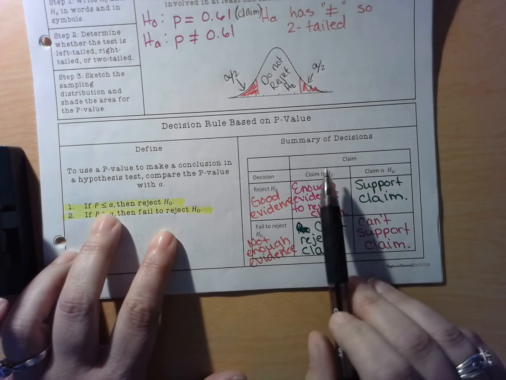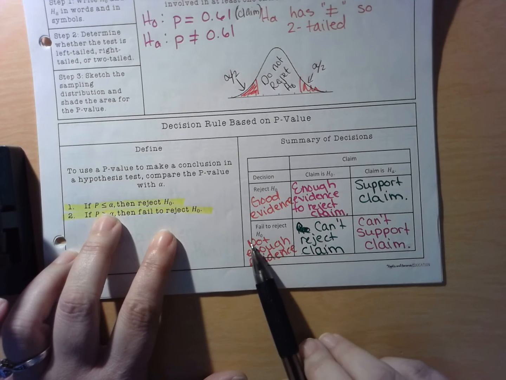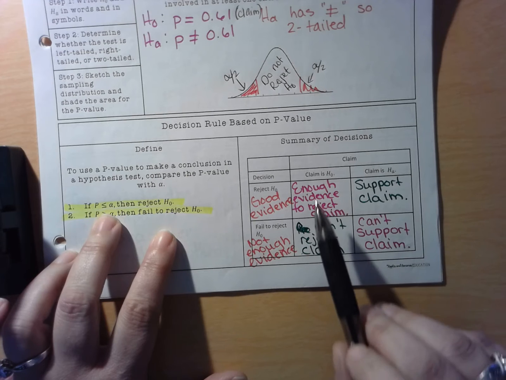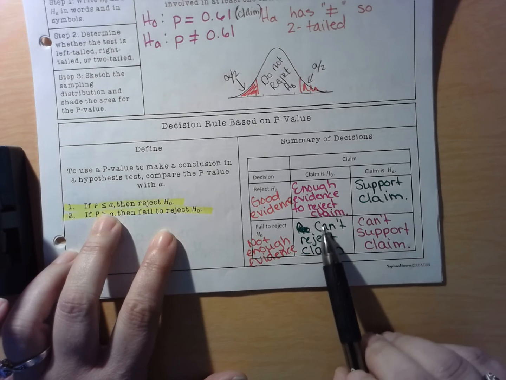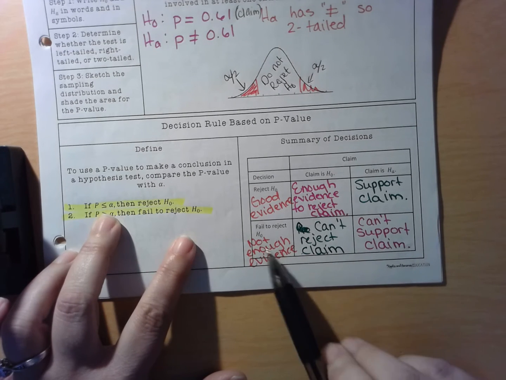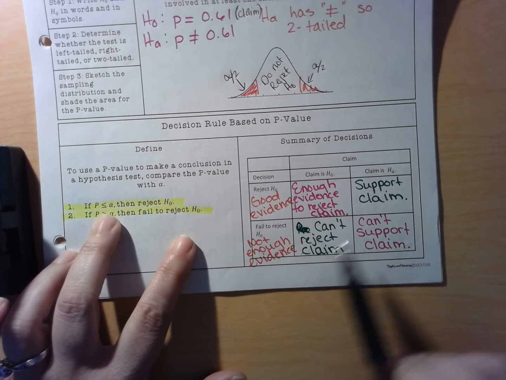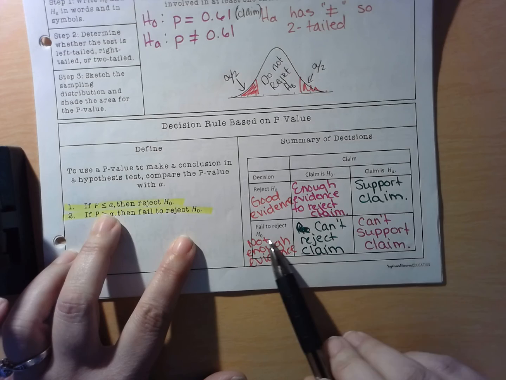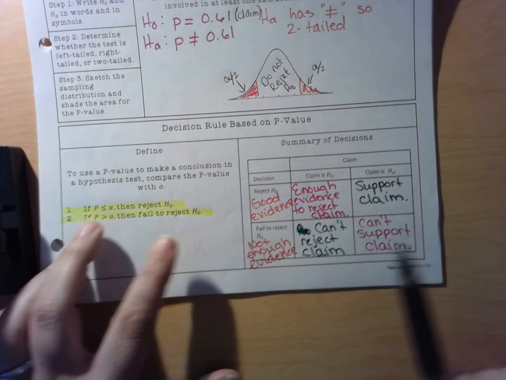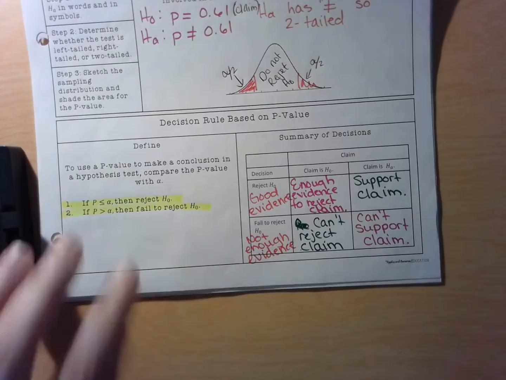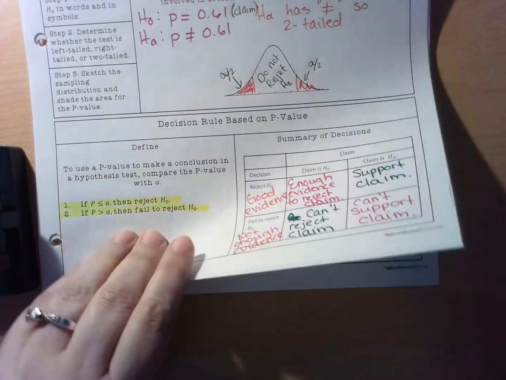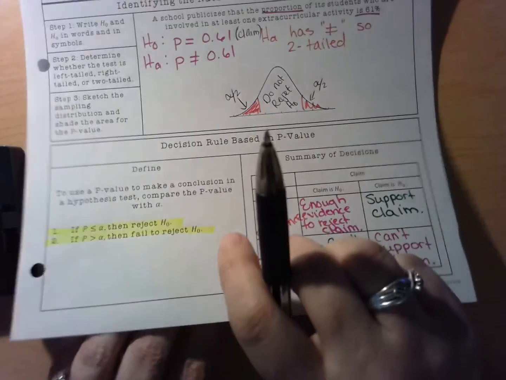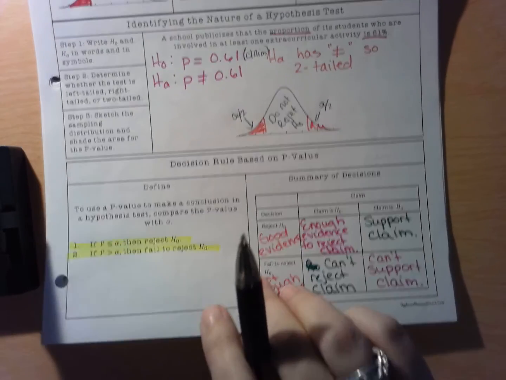If we fail to reject the HO, we would say there's not enough evidence, and if the claim was the HO, we can't reject the claim. There's not enough evidence to reject the claim. And if the claim is the HA, there's not enough evidence to support the claim. So it's kind of a true-false kind of thing. And I'll show you how you can do a checking system to make sure that you're on track.